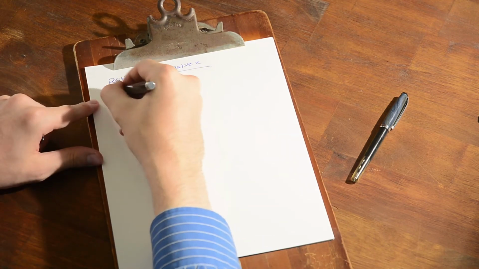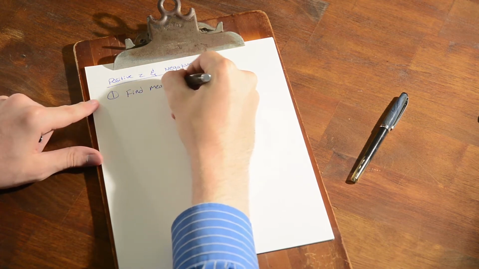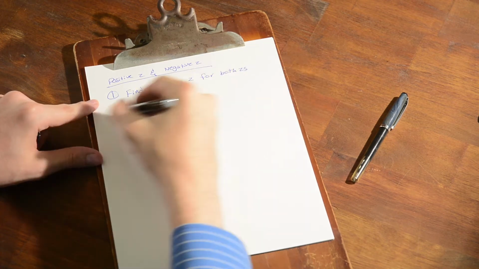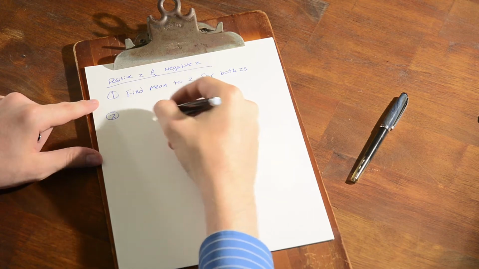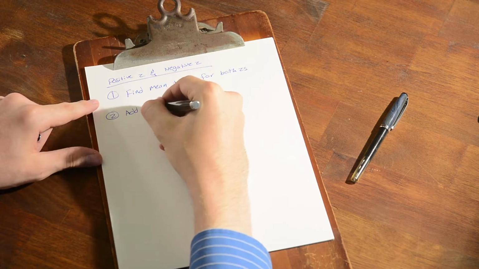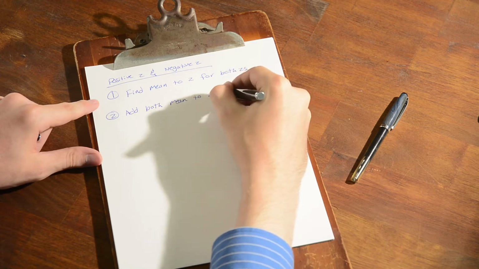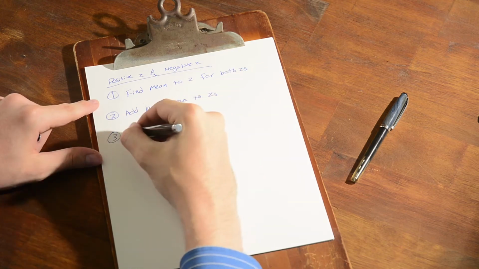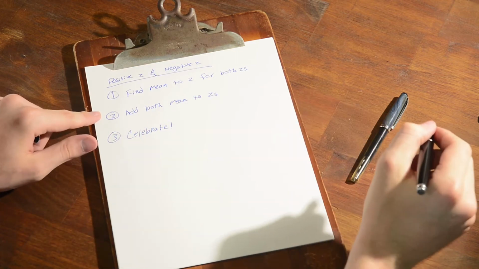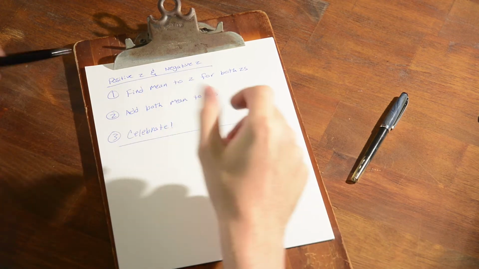First, we need to find mean to z for both z's. Then we go on and we add both mean to z's. Then third, we get to celebrate because we got to do this the simple way. So how does this look? Well, I'm glad you asked.